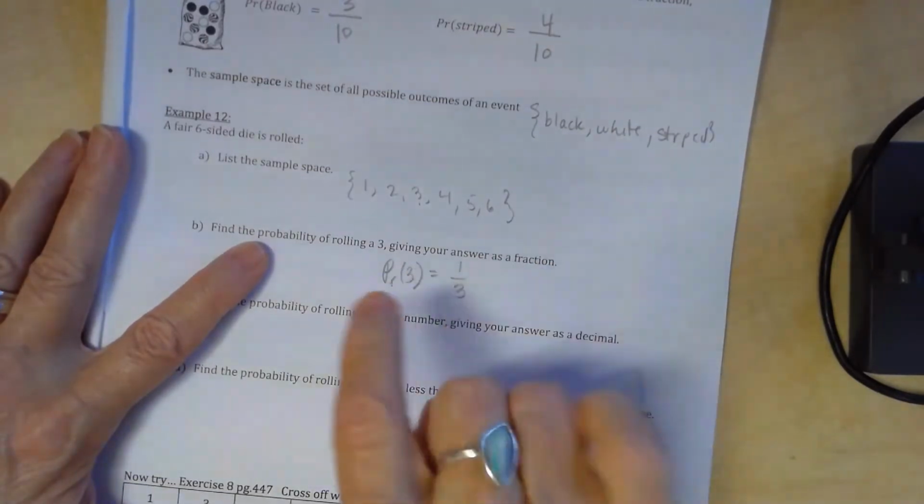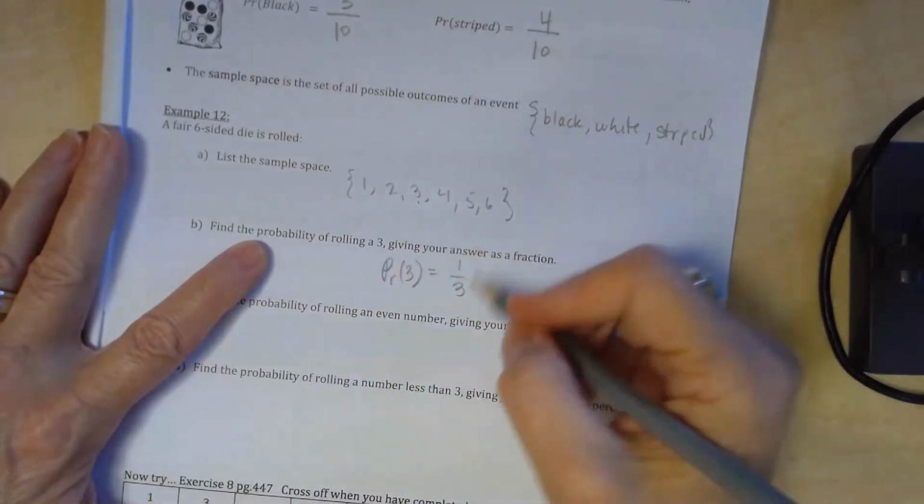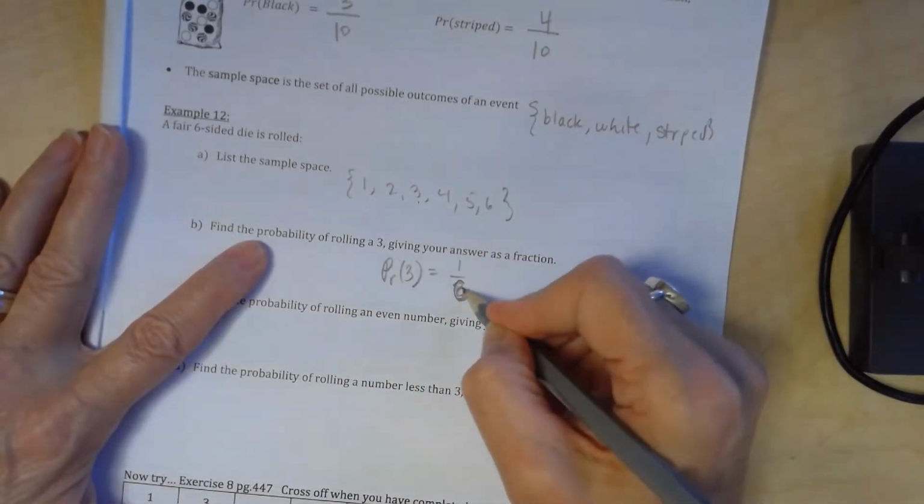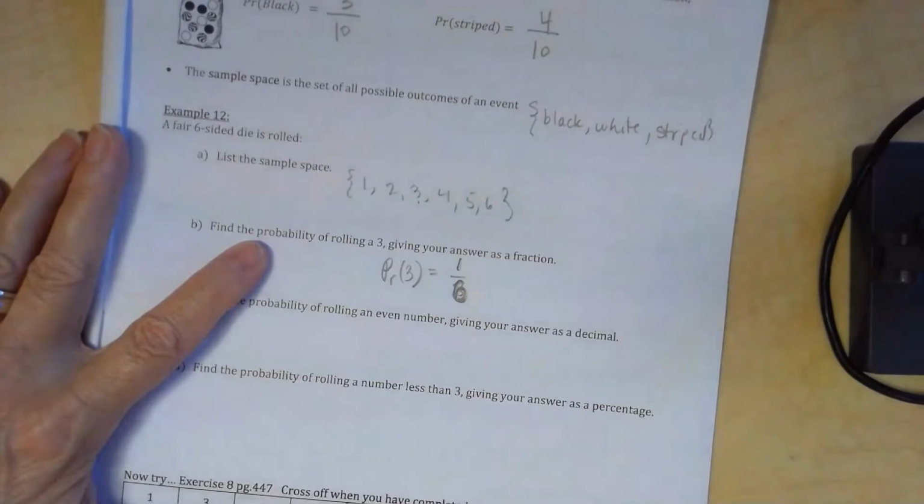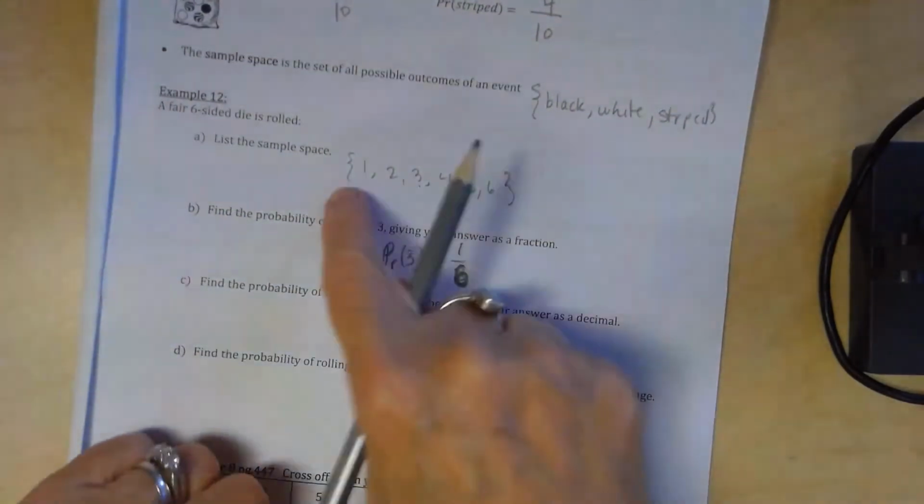And I need to write that. Probability of getting a 3 is 1 out of 6. That almost was a mistake, girls. 1 out of 6, because there's 6.